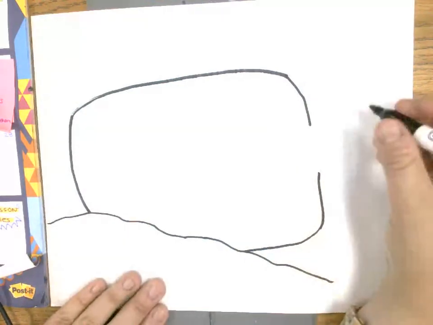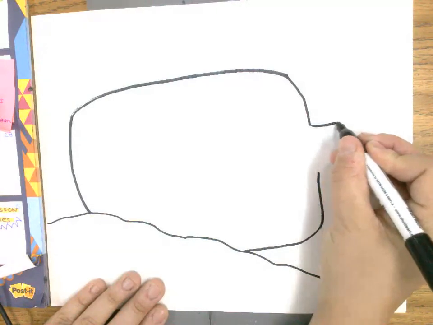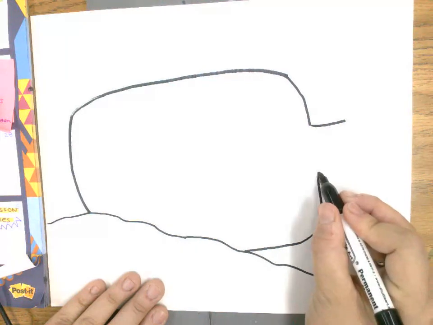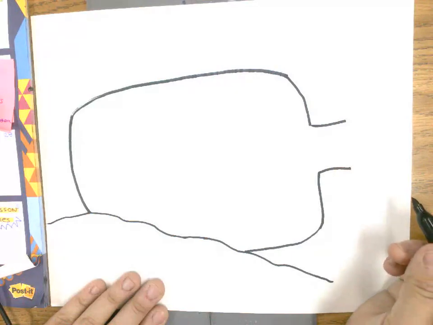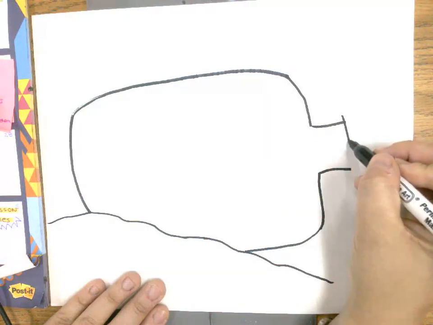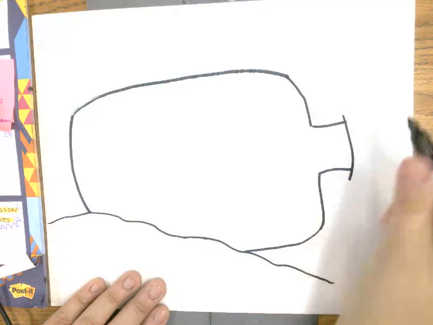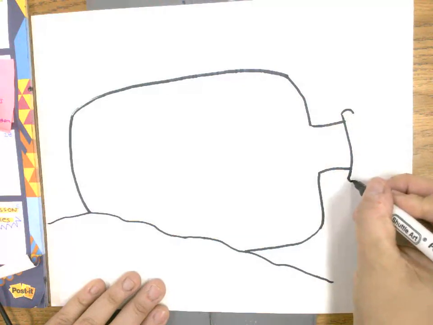Now to make the top of the lid, I'm going to just curve outwards with a little line and another little line with a bend. And then I'm going to make a line that connects them. And this line's just a little bit longer. A little rainbow shape and a smiley face.